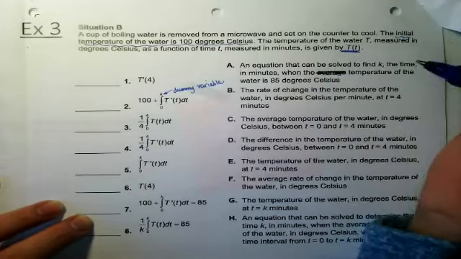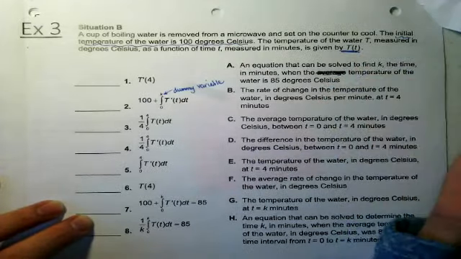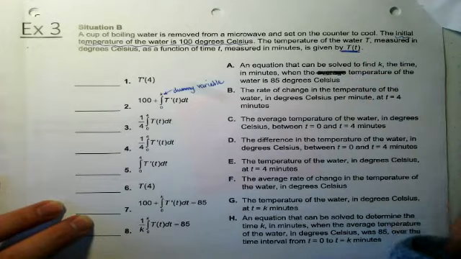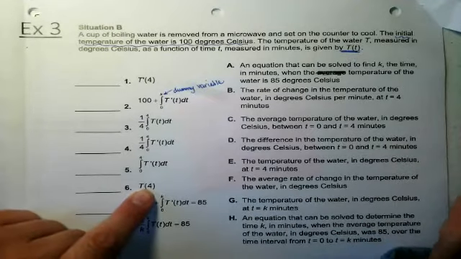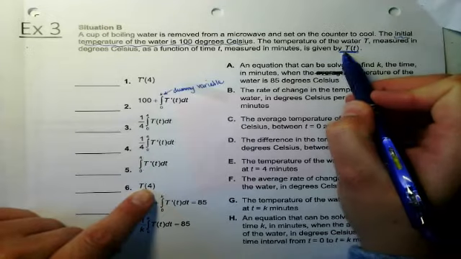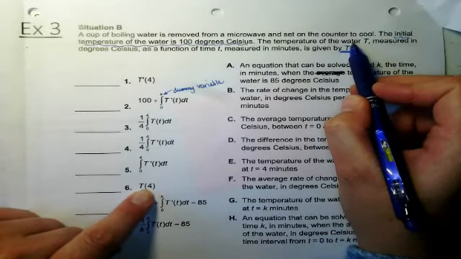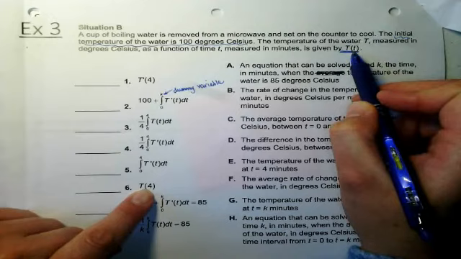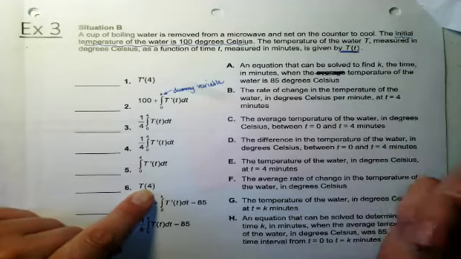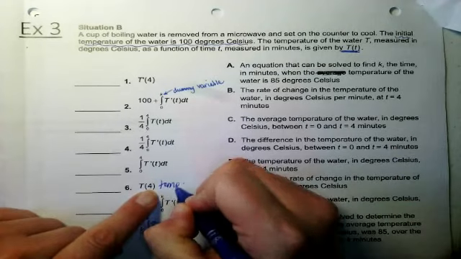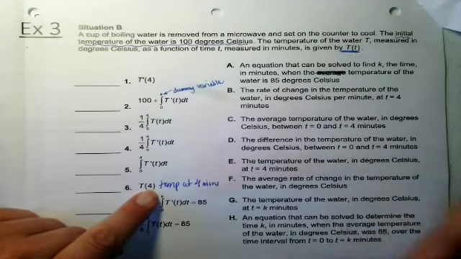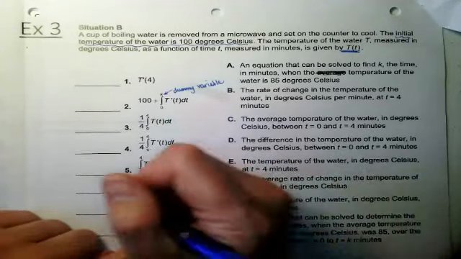So we want to figure out what each of these little expressions actually mean. So this is the big thing, interpreting the meaning of all of this stuff. I want to start with this one. It looks the most simple. What does T of 4 mean? We know that T is the temperature of the water, and little t is time in minutes. So this represents the temperature of the water at 4 minutes. The temperature of the water at 4 minutes is E.